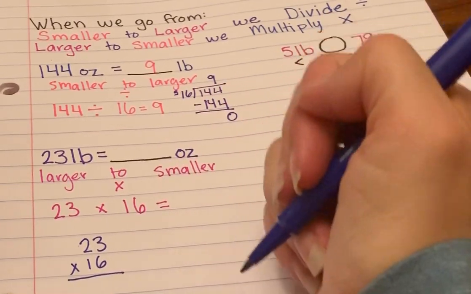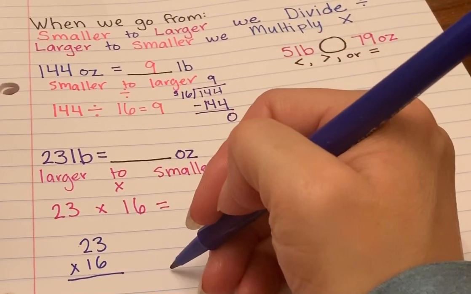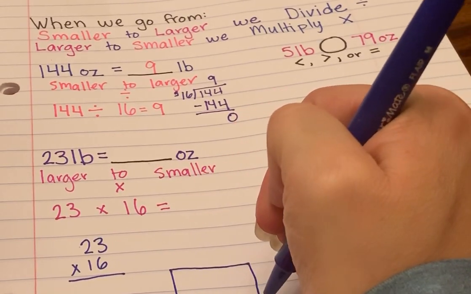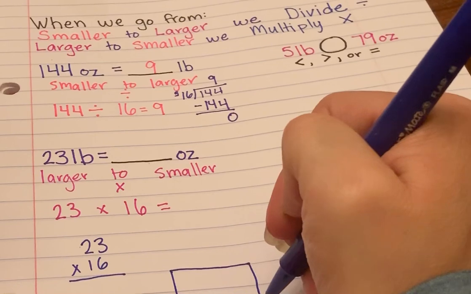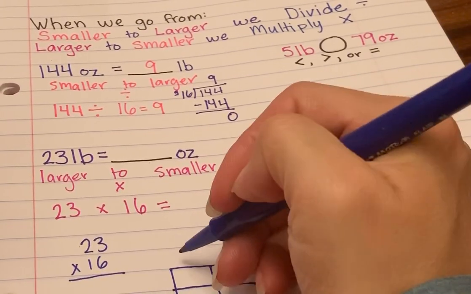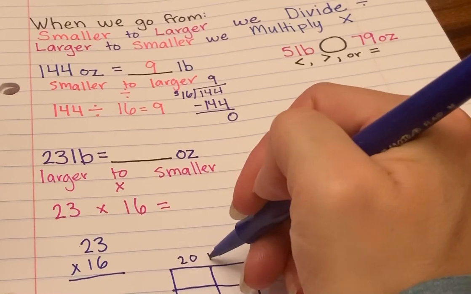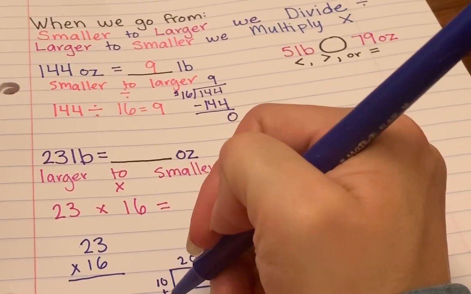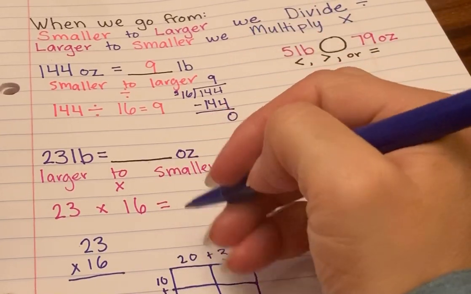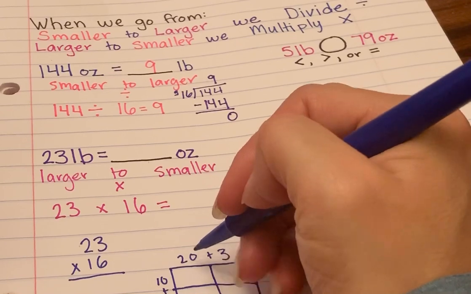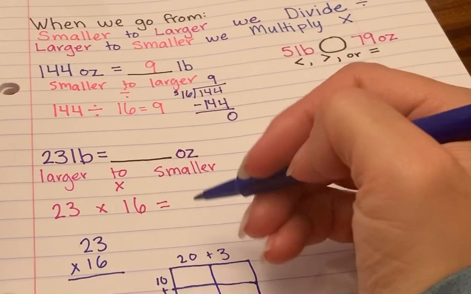If you guys remember, another way you can do this is with the area model. So the area model, you would have 20 plus 3 times 10 plus 6. And then you multiply. You know what, it might just be easier to do this area model. I'm going to do that really quick, and then we can do the standard algorithm.